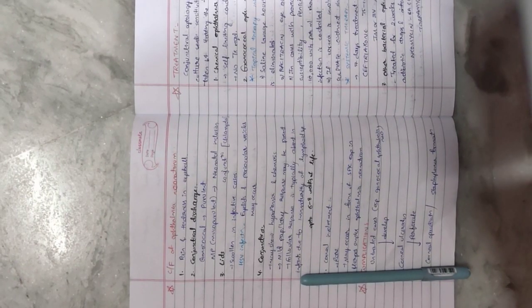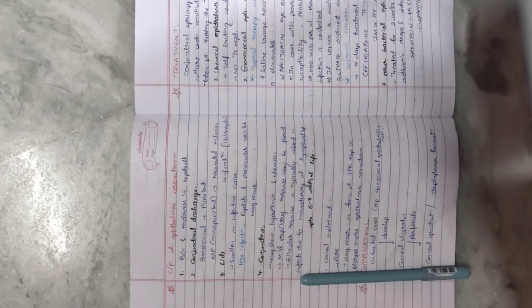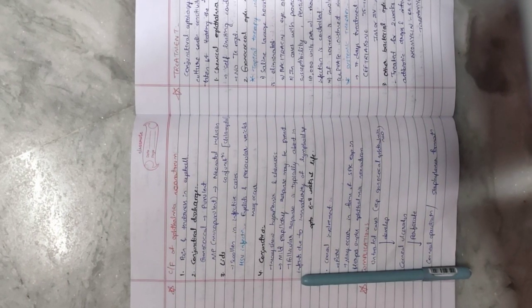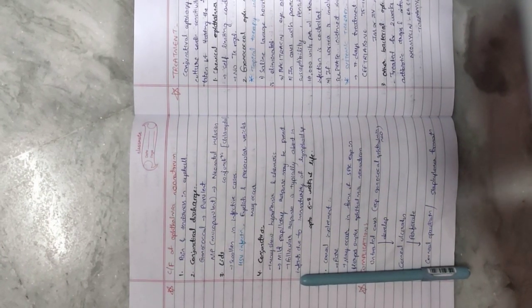Coming to the clinical features, they include pain and tenderness in the eyeball, and conjunctival discharge. It can be purulent, as in cases of gonococcal infection, or mucopurulent, as in cases of chlamydial infection. In infective cases, the lids are swollen. In HSV infection, we can see vesicles on the eyelids and periocular area.